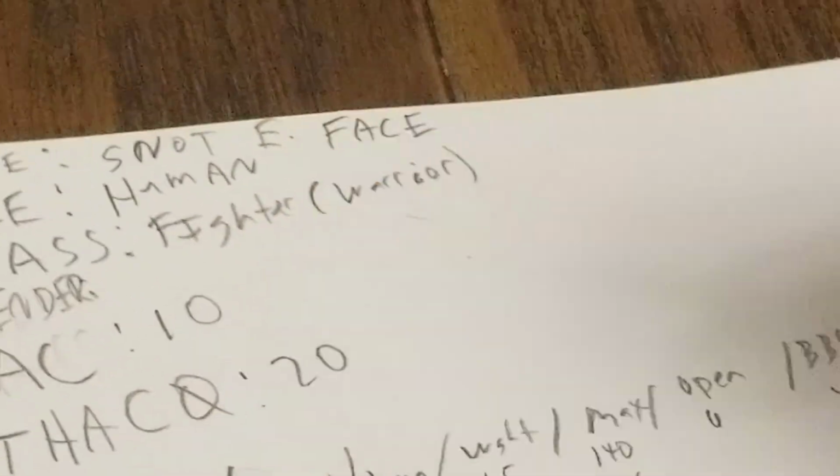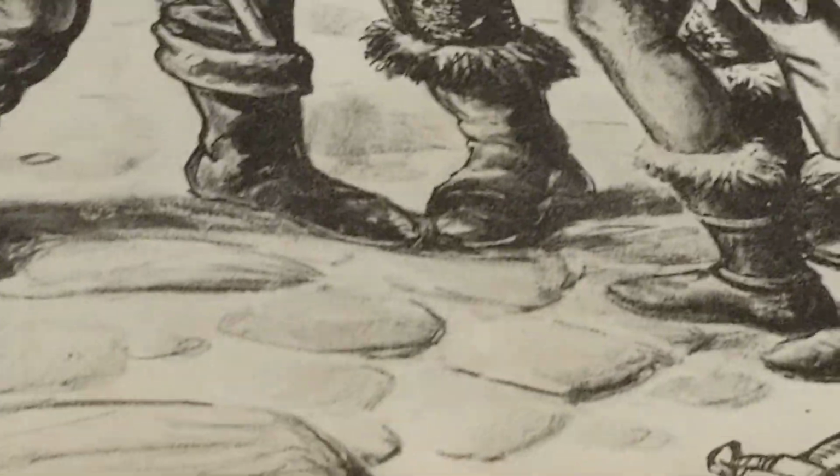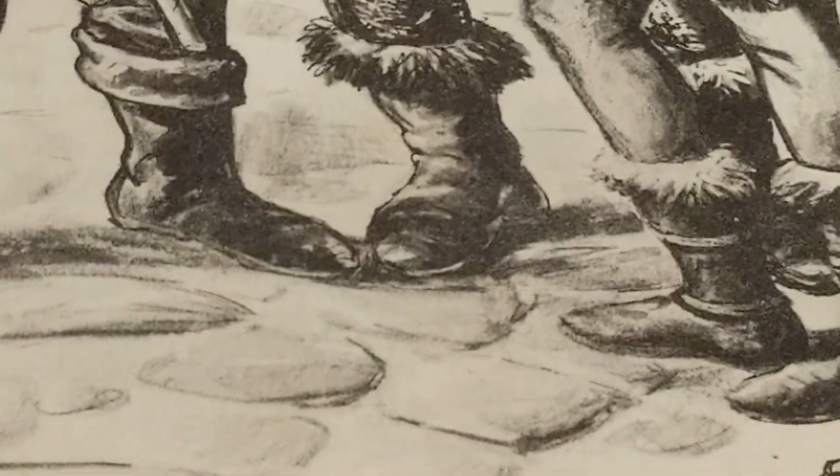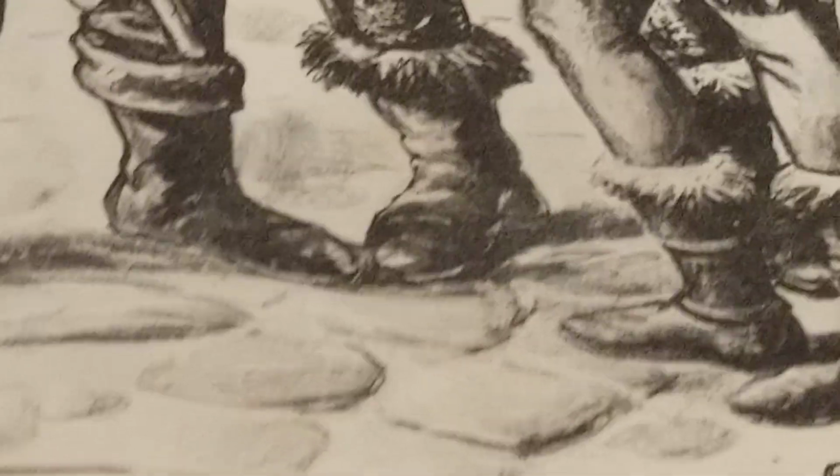Wow. Yeah, that's rough. Just don't get hit. Don't put yourself in a position to get hit. Play it smart. If you're fighting something that's over there, use range.